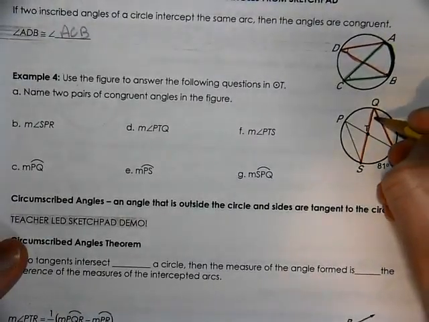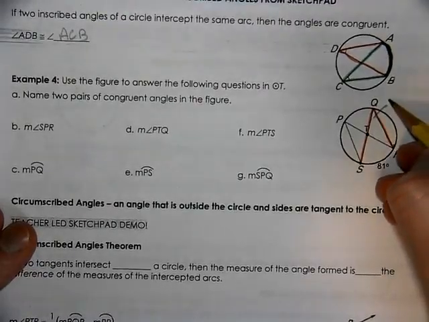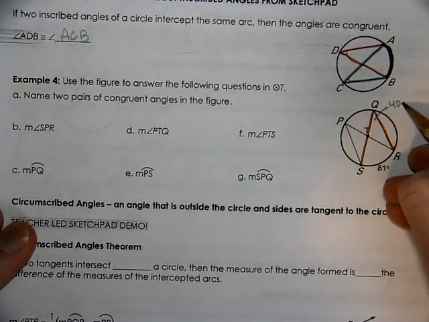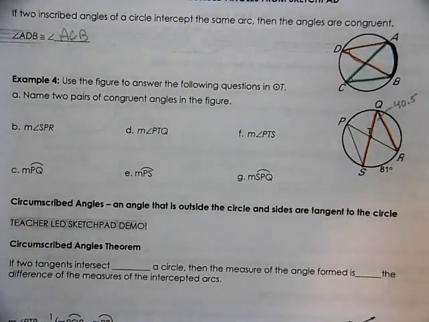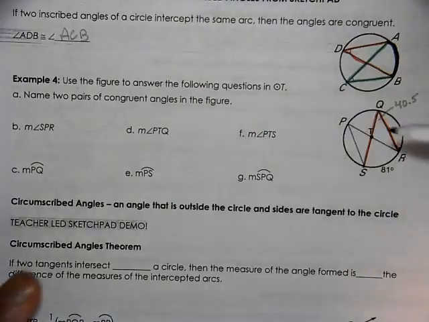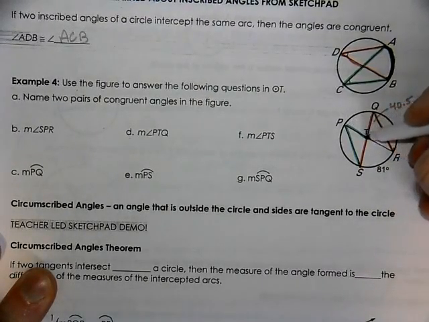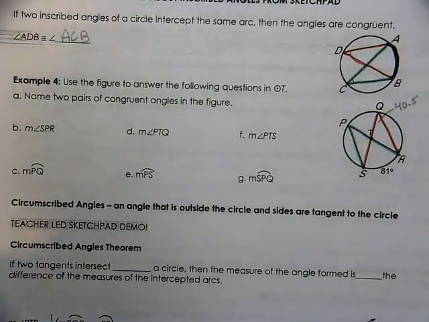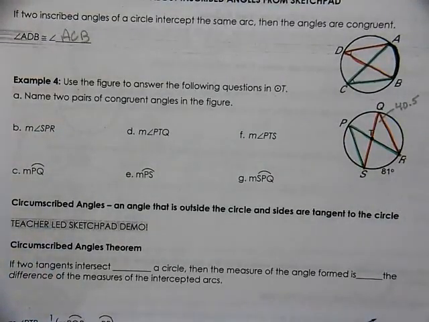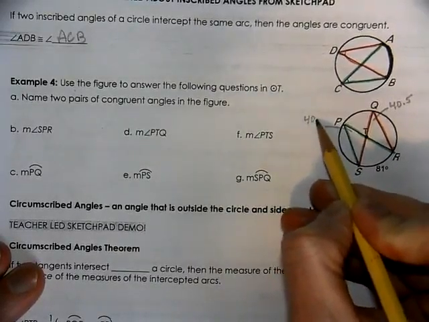So we know that our angle here is going to be half of 81, which is 40.5. We have the other angle that's opening up to touch the same arc, so we know that that inscribed angle is also going to be 40.5.